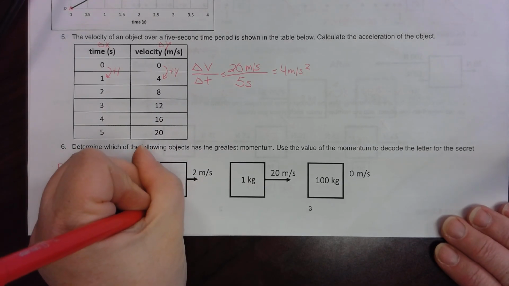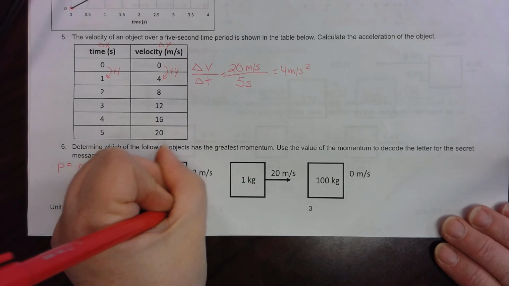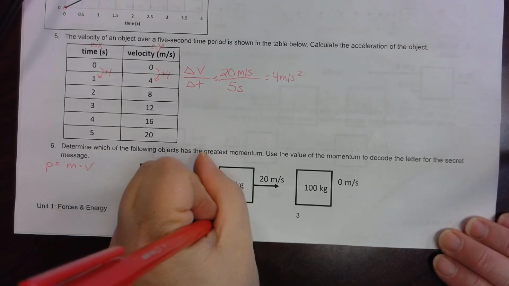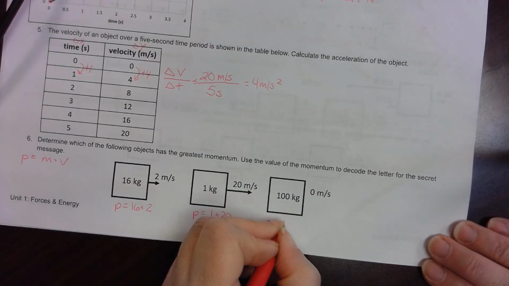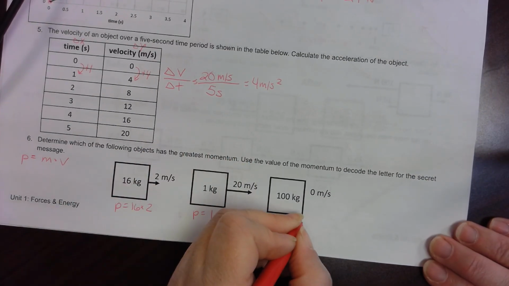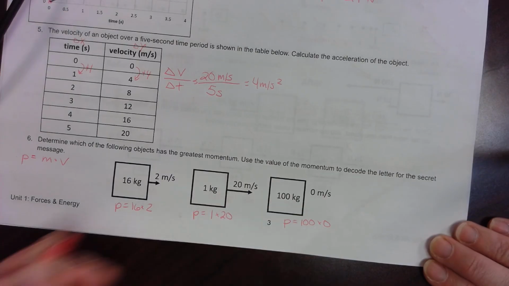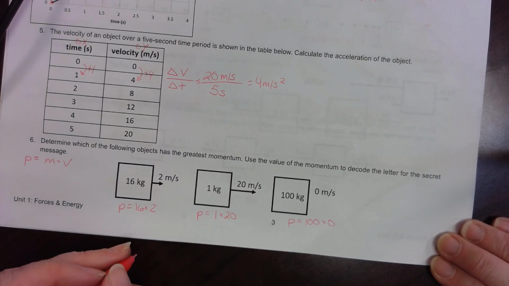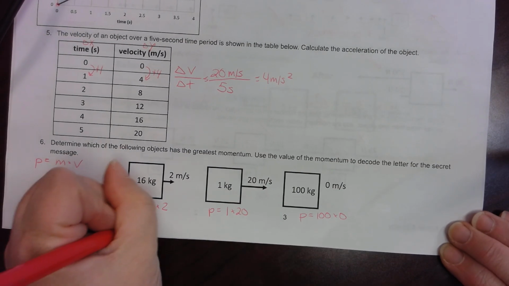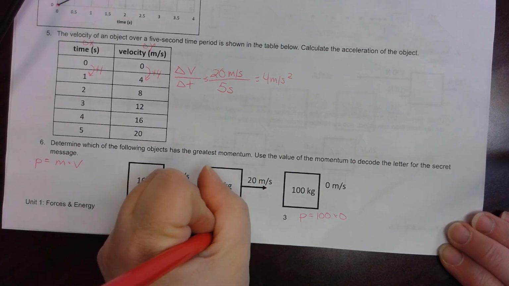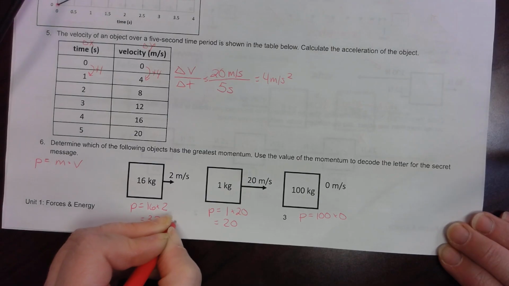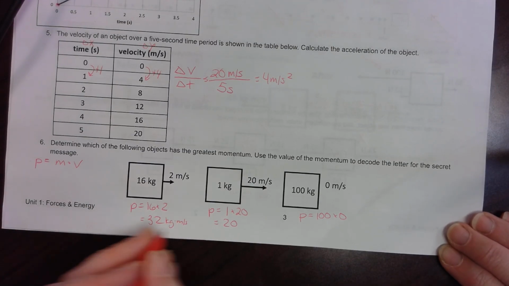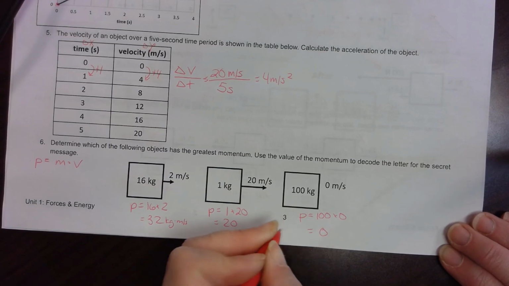The momentum in this is 16 times 2. In this problem, momentum is 1 times 20, and in this one, it is 100 times 0. Which of these has the largest momentum? This has a momentum of 32. This has a momentum of 20 kilogram meters per second. And this one has a momentum of 0.